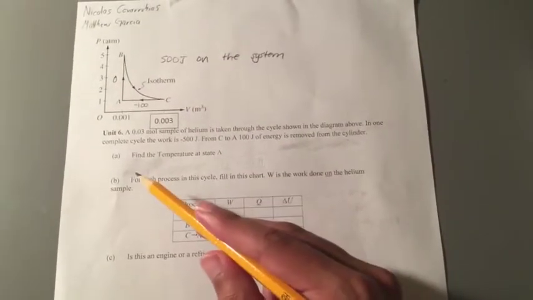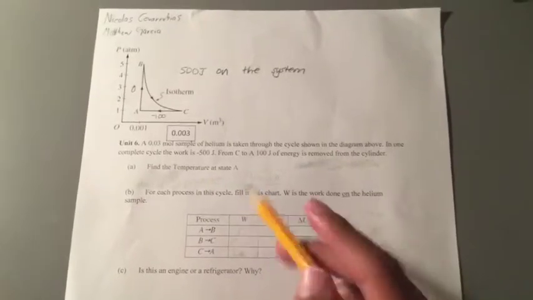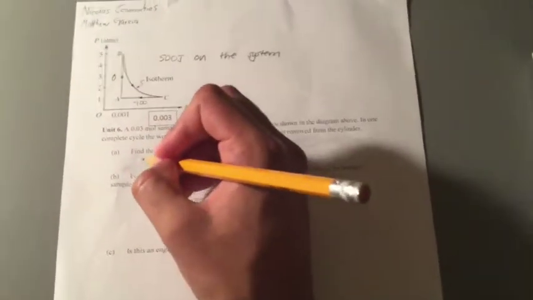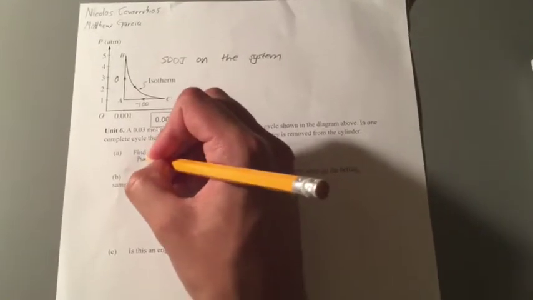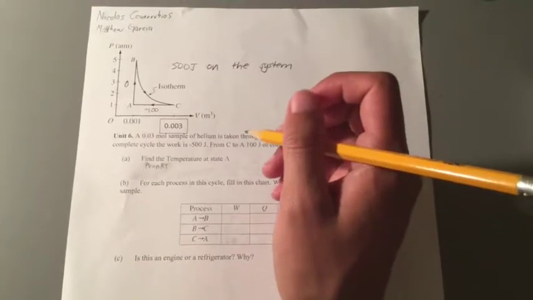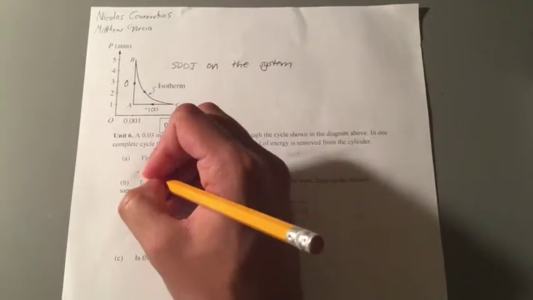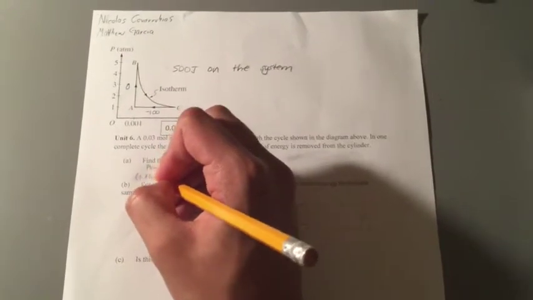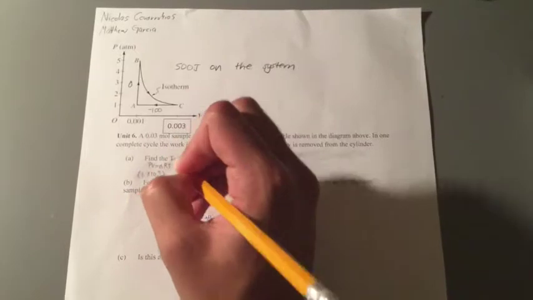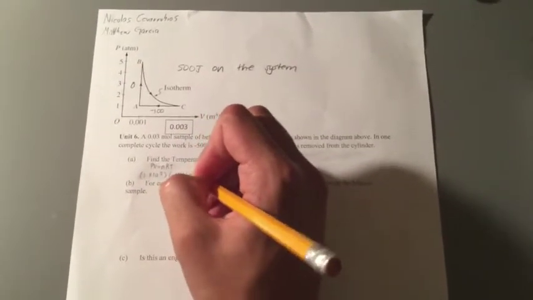For part A, it's asking us to find the temperature at state A. So what we want to do is use the PV equals nRT formula. And we can do that by plugging in 1 times 10 to the 5th times 0.001.